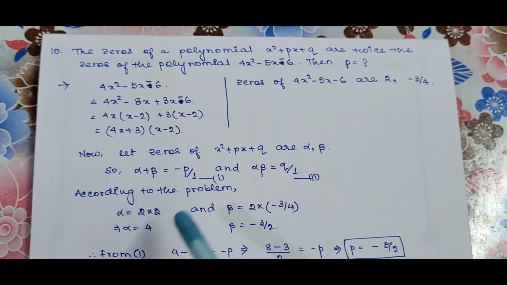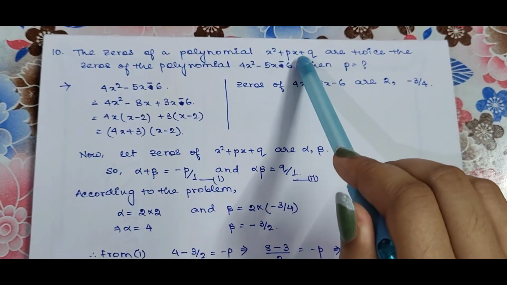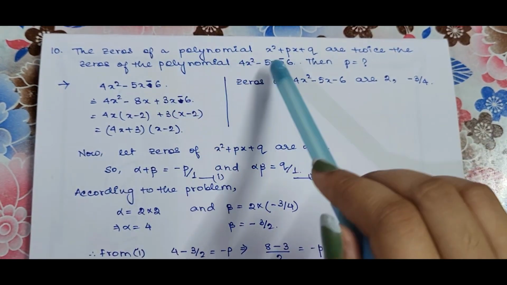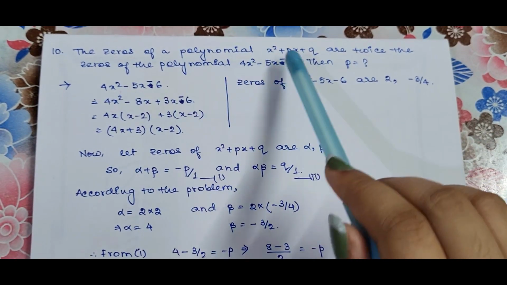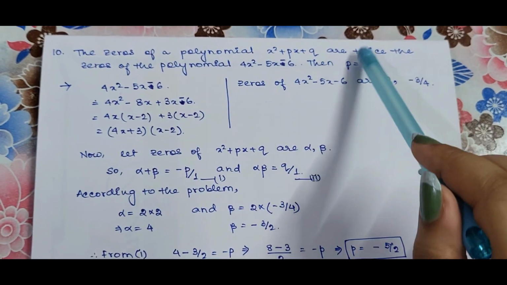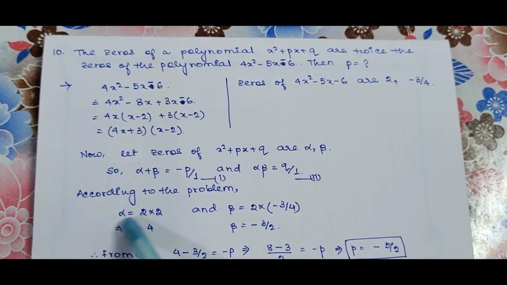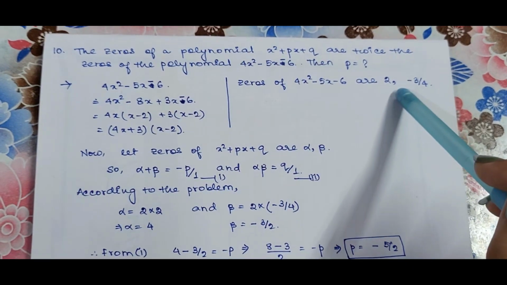Okay. Now according to the problem, it is said that the zero of this polynomial is twice the zero of this polynomial. Now one zero of this polynomial is considered as alpha, and one zero of this polynomial is considered as 2. So alpha must be 2 into this 2.